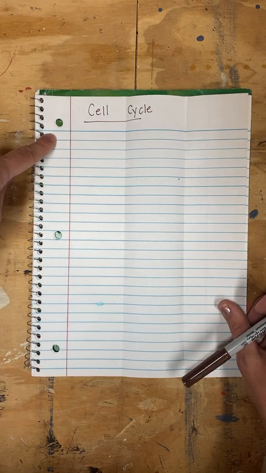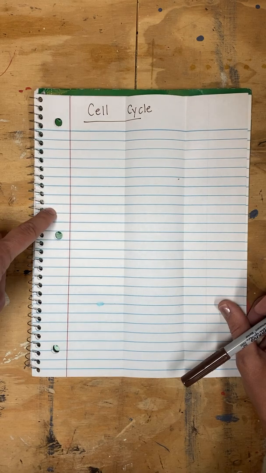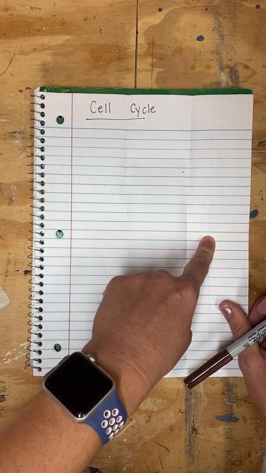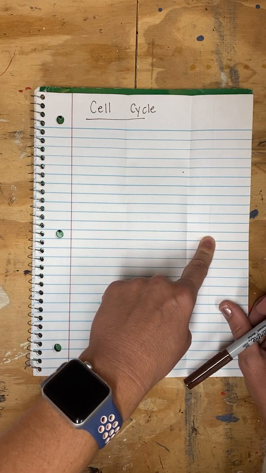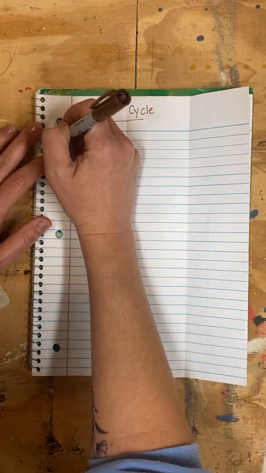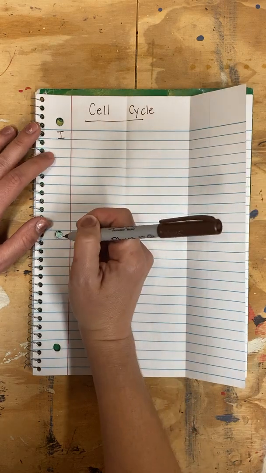But what I am going to do is write out our mnemonic, the letters, the stages of the cell cycle, and a very simple picture of each stage. So we're going to start with our letters. Our mnemonic is I played marbles at Taco Cabana.